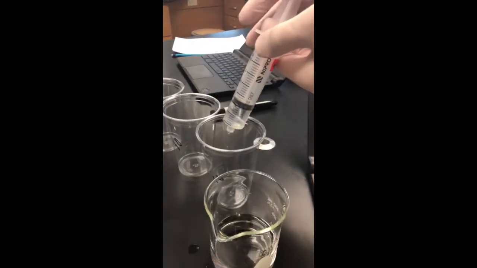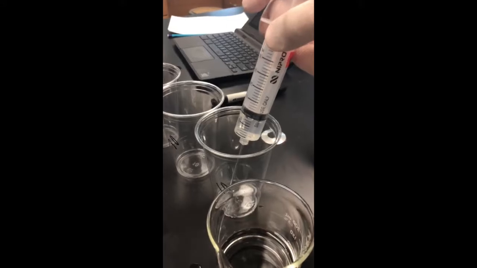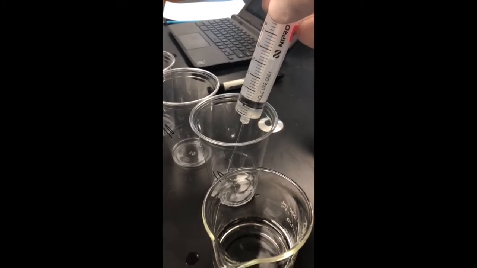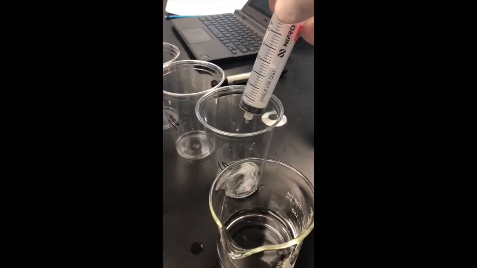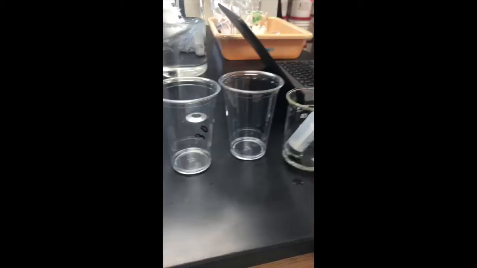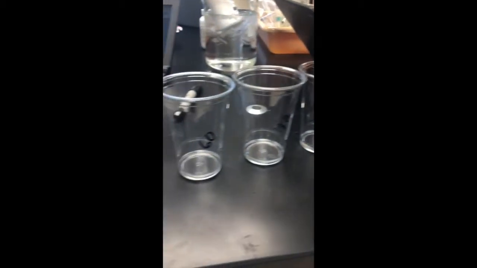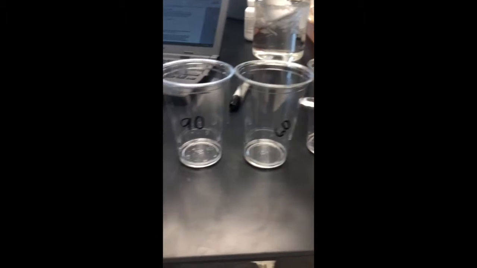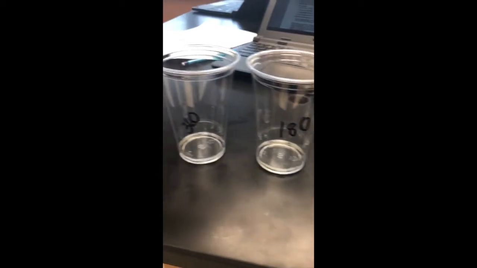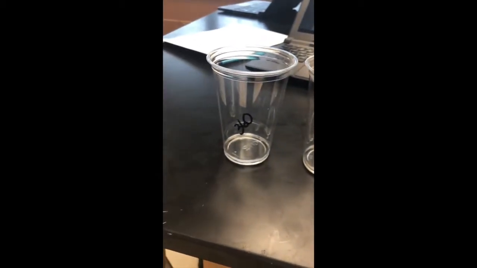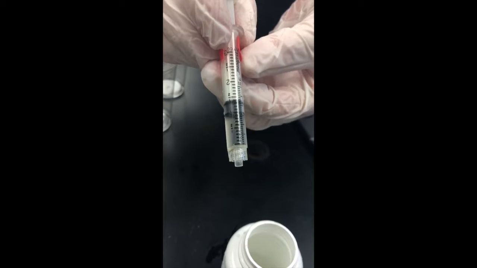In order to determine the rate in which H2O2 decomposes when catalyzed by the enzyme catalase, our group followed a procedure that was provided in the lab's instructions. We first obtained 7 new plastic cups and labeled them with the 7 time intervals being observed: 10, 30, 60, 90, 120, 180, and 360 seconds. 10 milliliters of H2O2 was then placed in each cup.